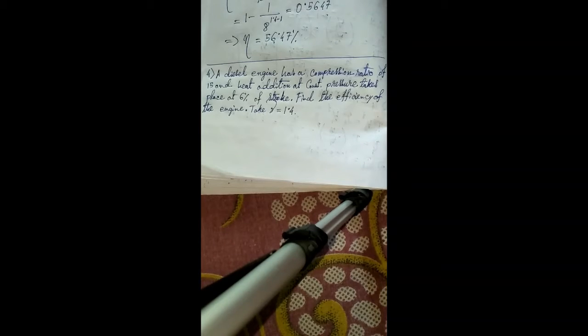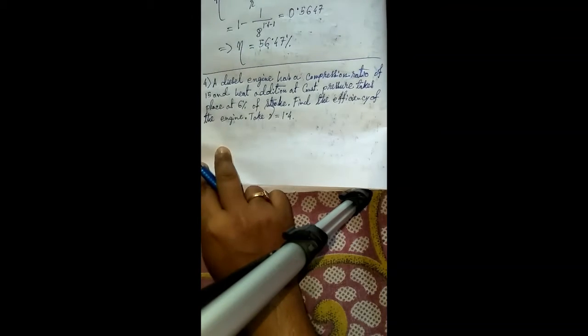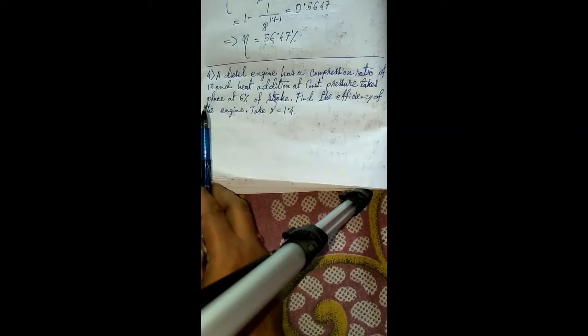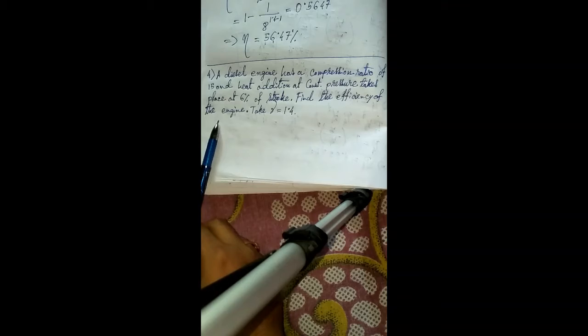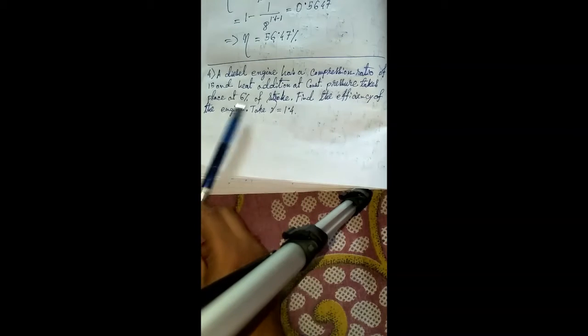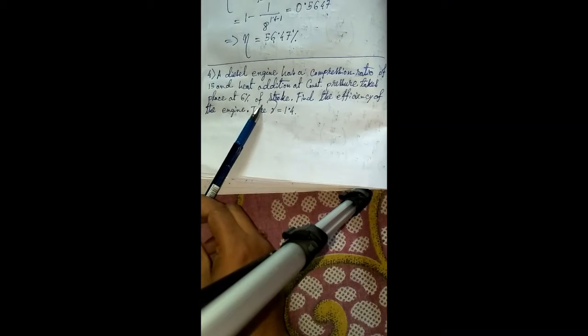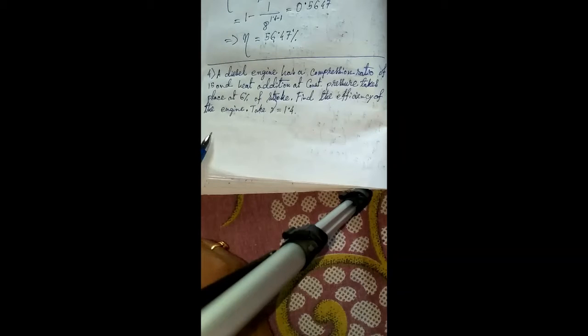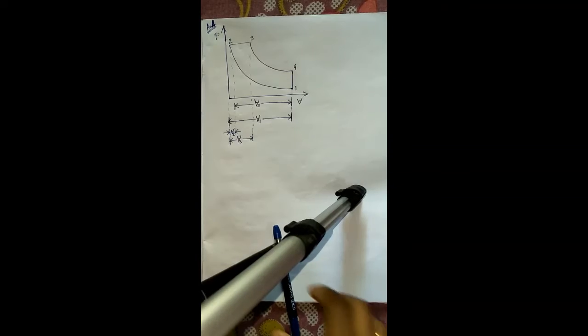Hi students, this is the next numerical on the diesel cycle. The problem is: a diesel engine has a compression ratio of 15, and heat addition at constant pressure takes place at 6% of the stroke. Find the efficiency of the engine. Take gamma equals 1.4. So let's see how to solve it.